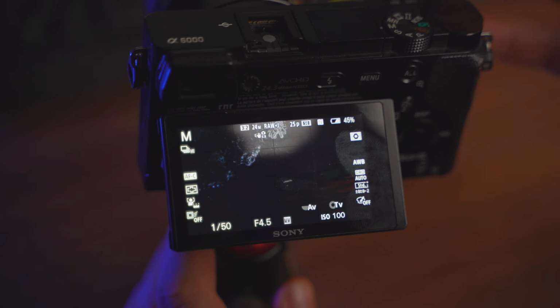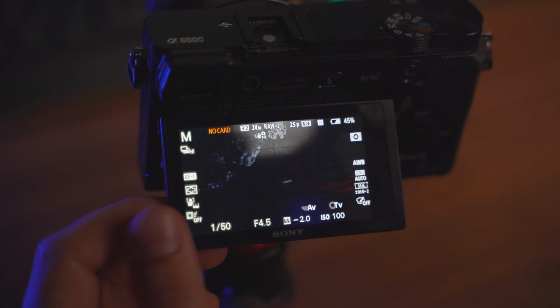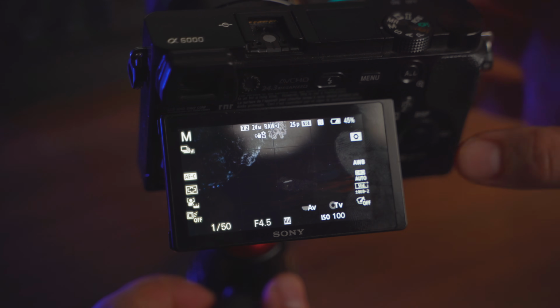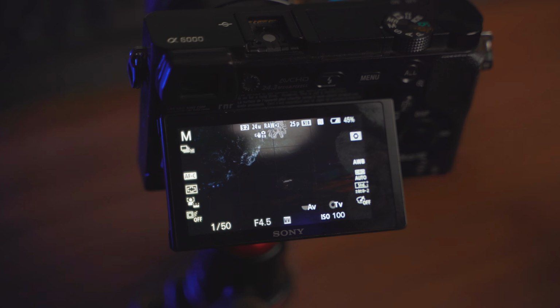Now, one important thing is that I always shoot manual. I like to have full control over everything. And even for a beginner, I think it's a good idea to start off shooting manual, because as soon as you make a little adjustment, you can see how it affects the picture, and it gives you a really good understanding of what the different things do.